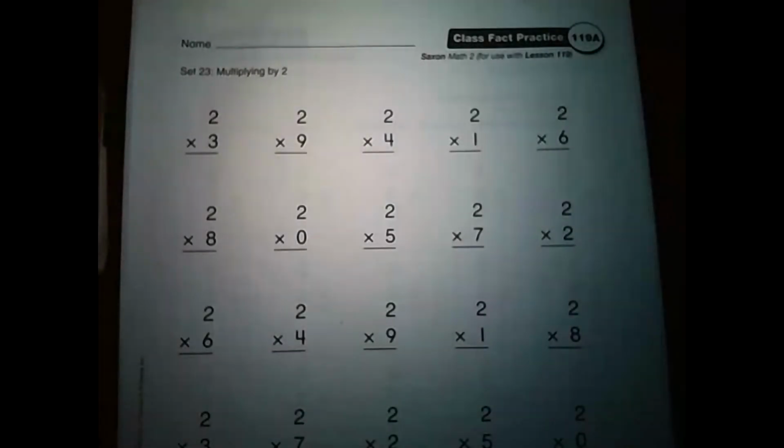Hey everybody, Mr. Flanders here, and we are jumping into our next portion of our Saxon Math this week, and we're going to start off with a class fact practice. Now these are pretty easy. The expectation is you are doing A side and B side though, and since we've already done these before, I will not walk you through too much of it, just because these are the assignments you're supposed to be kind of doing on your own.